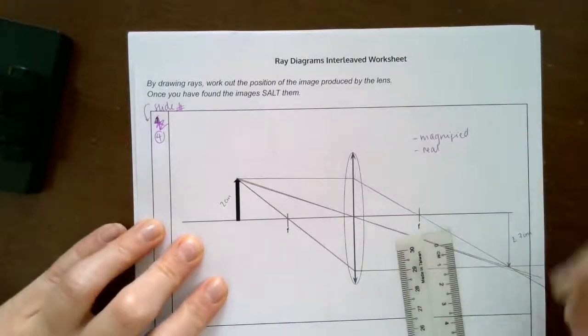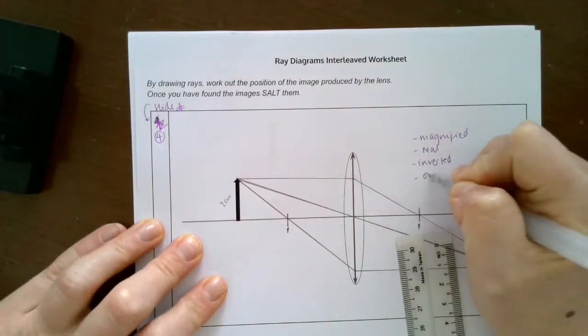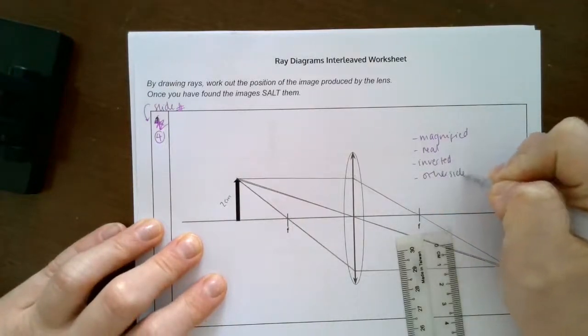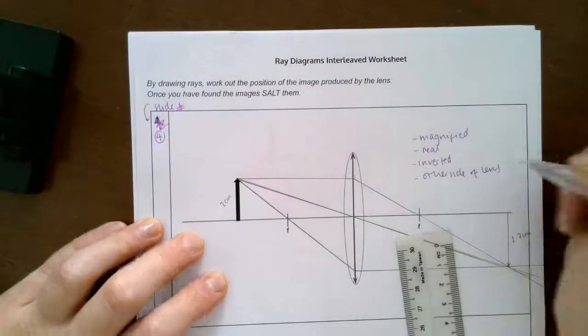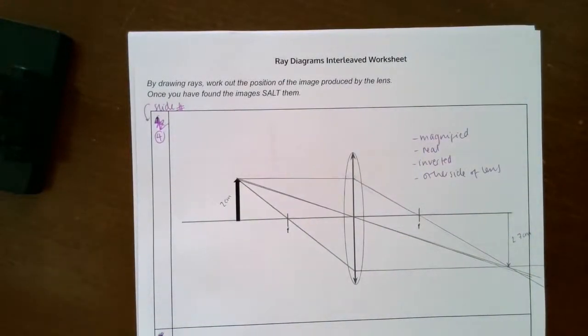I know that this is the other way round, so it's inverted, and it's the other side of the lens. Okay, so you can see that it's quite tricky and it requires a bit of manipulation with your ruler and your pencil, or obviously if you're doing it on the slides, but you need to make sure that all three cross.